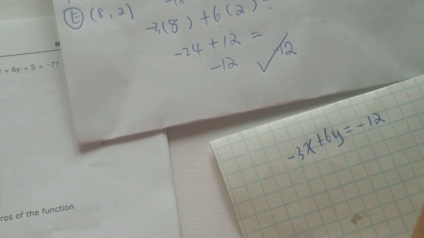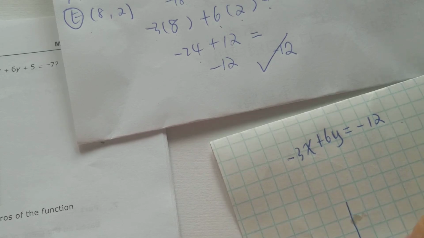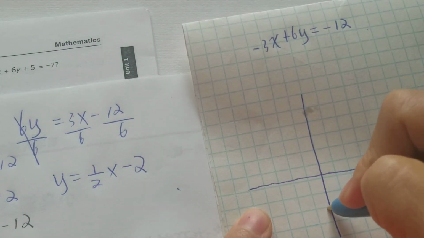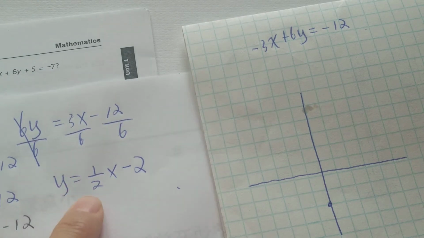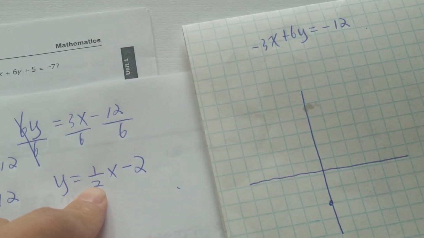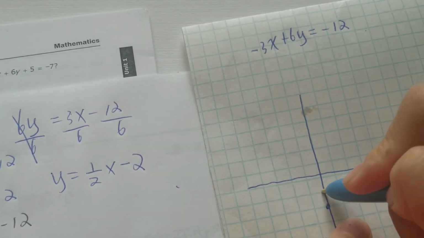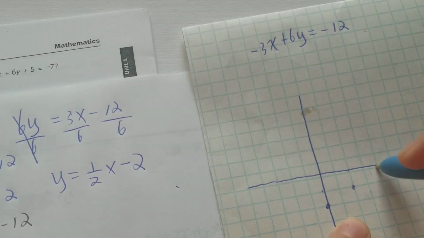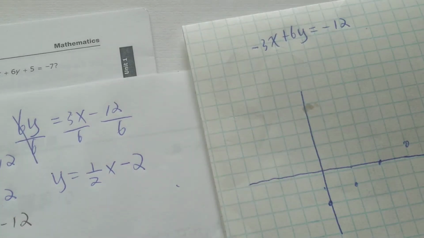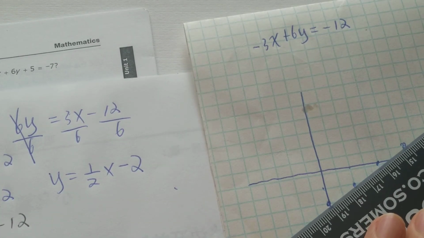Now let's see when we graph it. So the y-intercept, which is -2, 1 and 2. Slope is 1/2, which means rise 1, run 2, rise 1, run 2, and rise 1, run 2. Okay, here is my graphing.